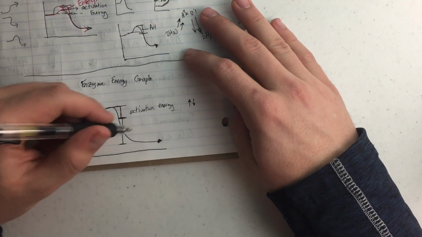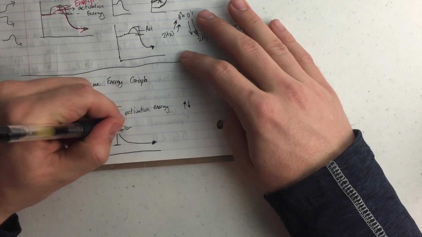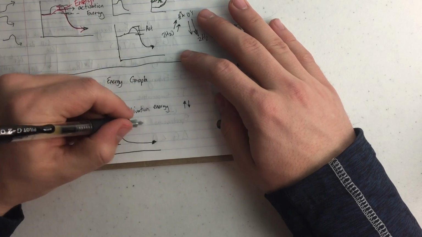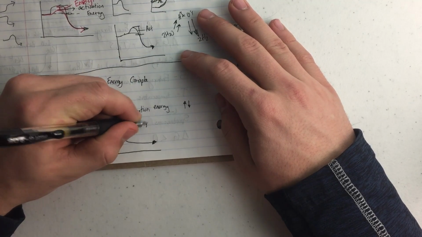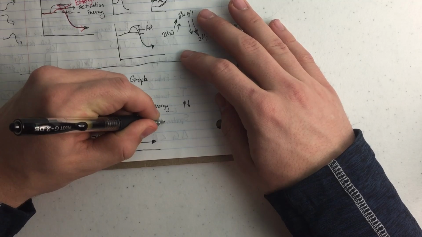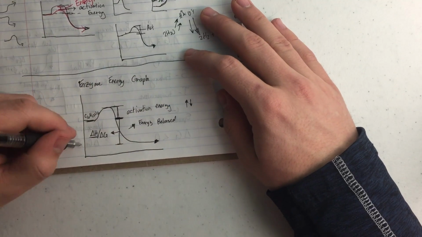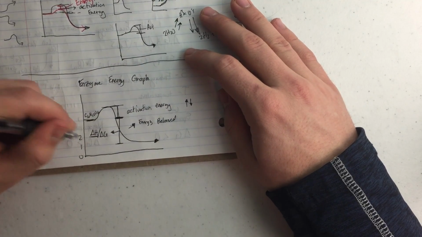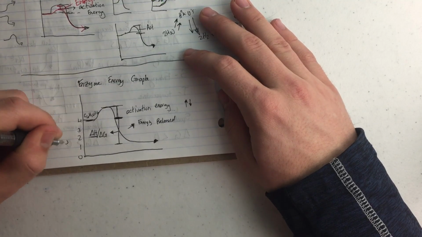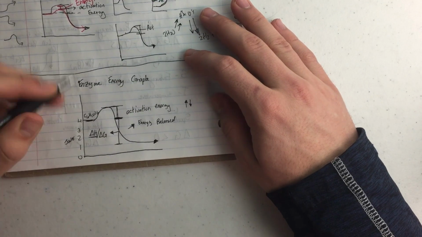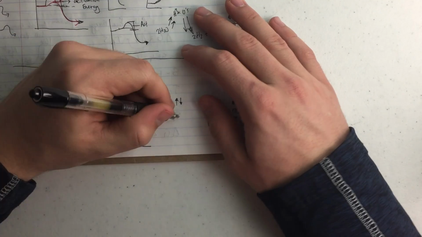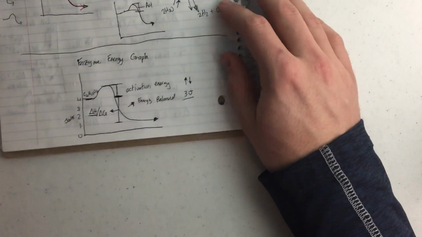But in general, this is the energy given off for this type, so energy released. So if this was going up by 0, 1, 2, 3, 4, and that was in joules, we could say that 3 joules were released by looking at the graph.